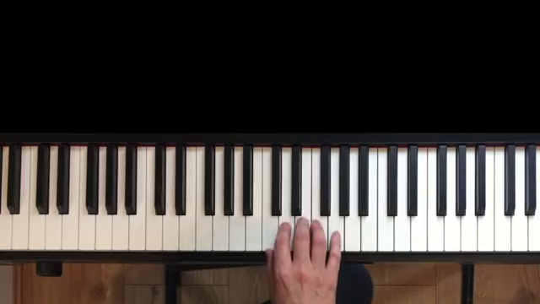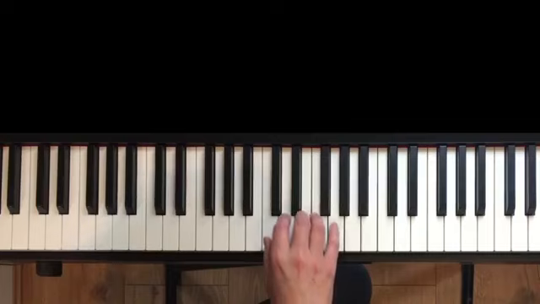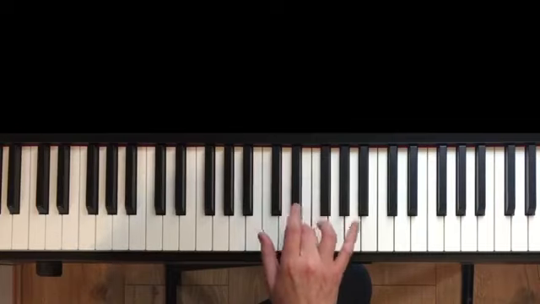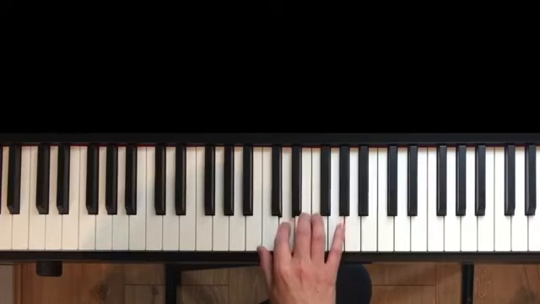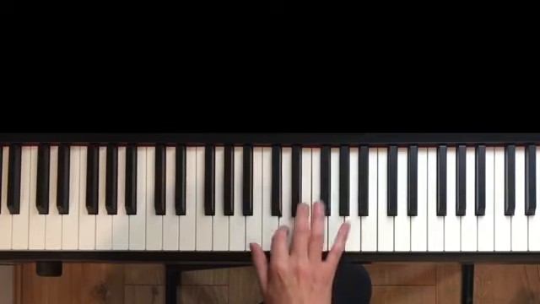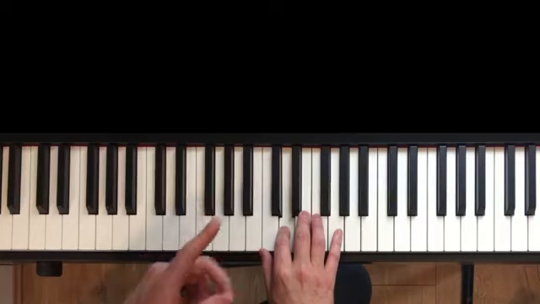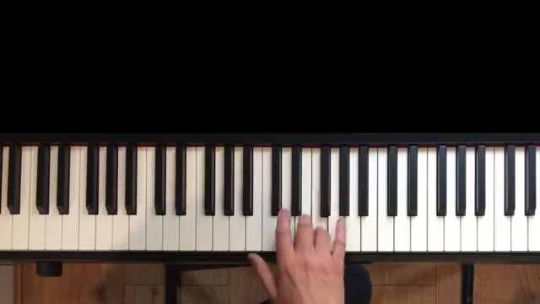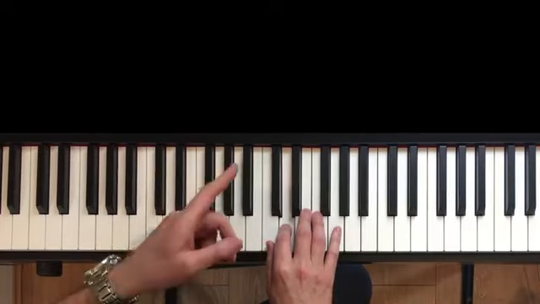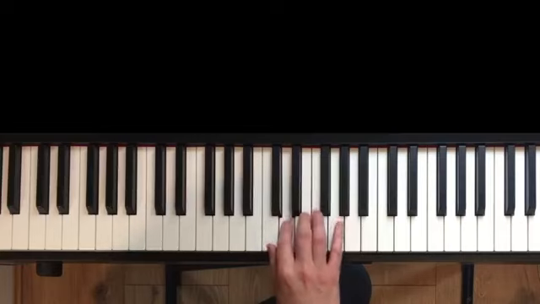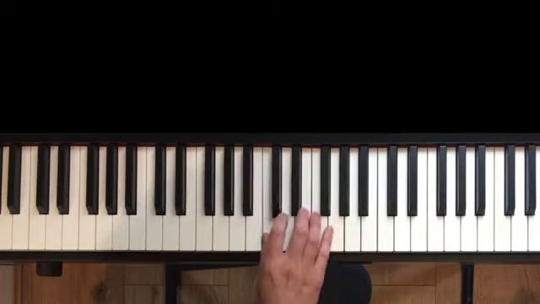Okay, I'll do it really slowly. And I'll say the finger numbers as well. 1, 2, from the start. 3, 3, 4, 4, 3, 2, 3, 4, 3, 2, 4, 4, 3, 3, 2. 4, 4, 3, 3, 2. 2, 1, 2, 3, 2, 1, 1.